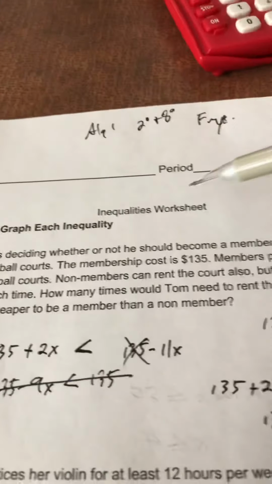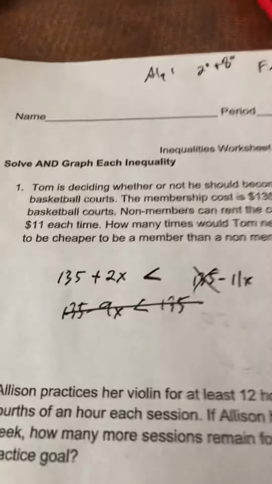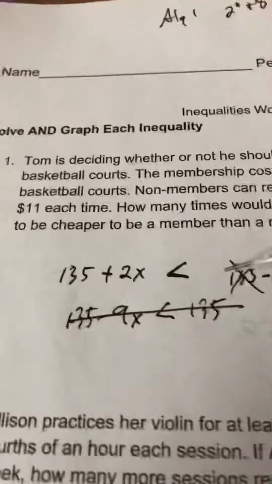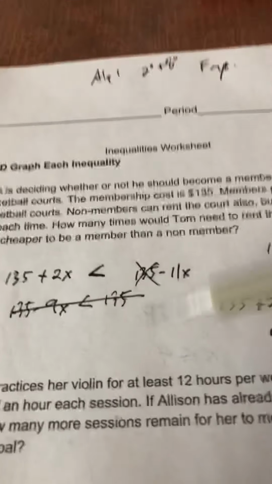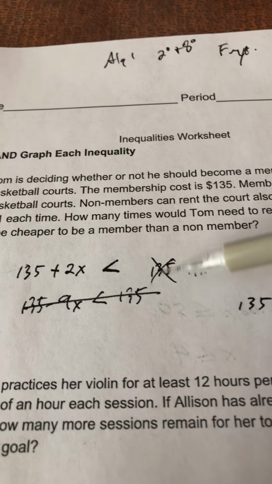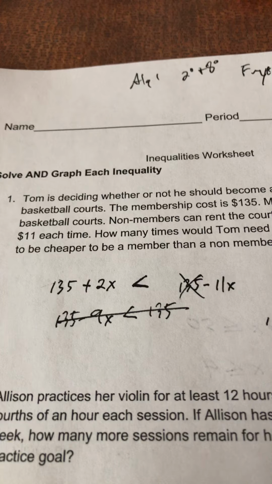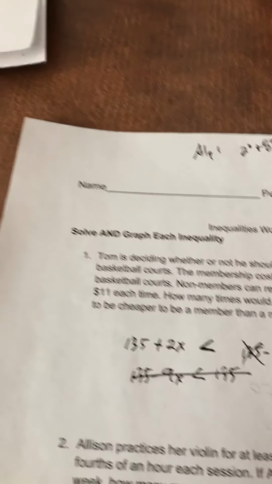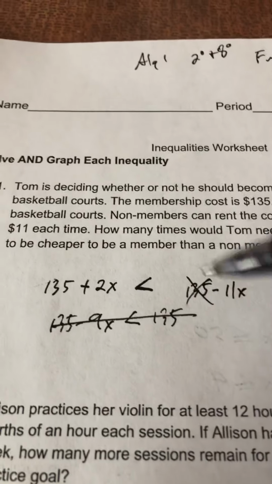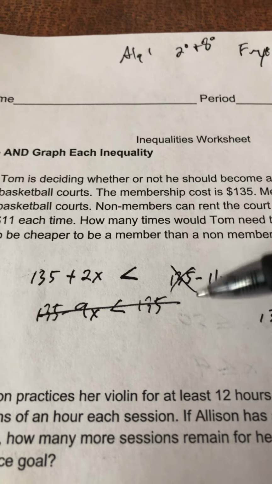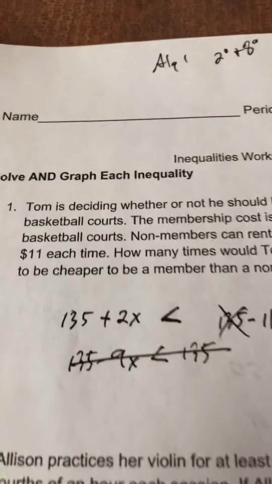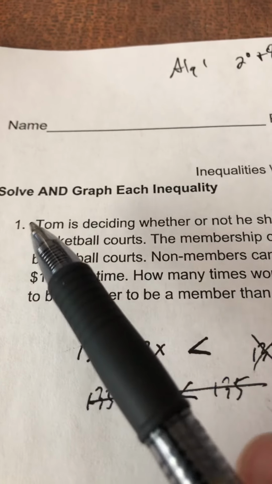For Mr. Fry, we're looking at the inequalities worksheet here. And you can see I did some work with number 1, and in class I just was not concentrating enough, and I'll explain my problem here in a second. Let's look at the problem itself.